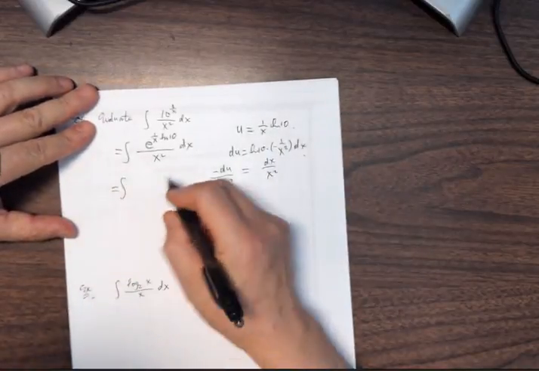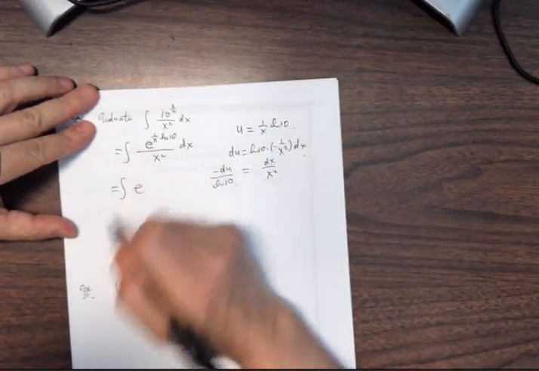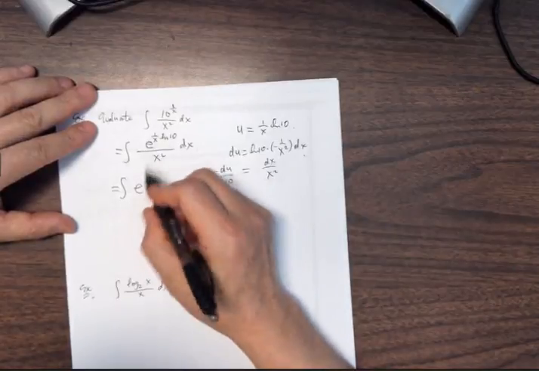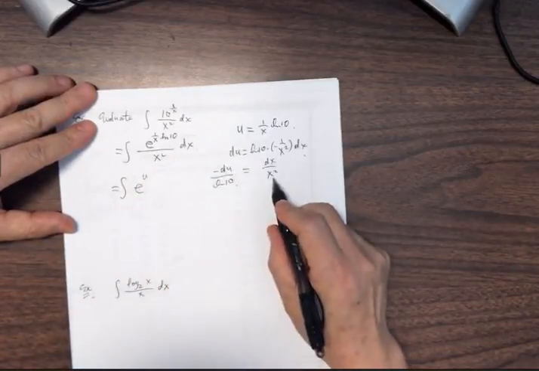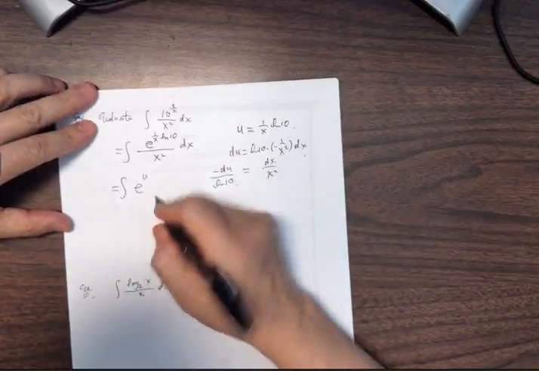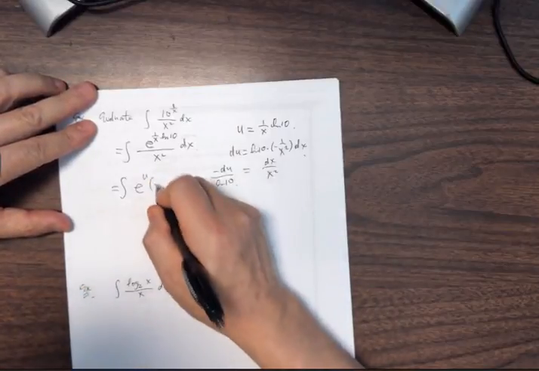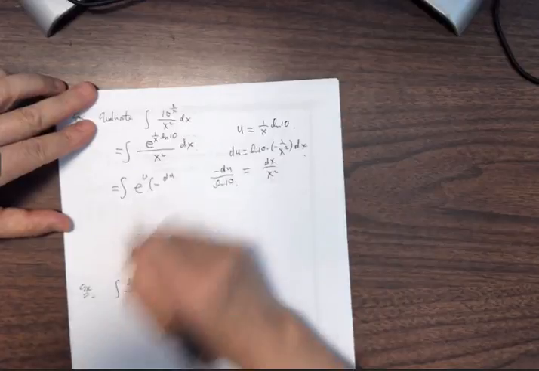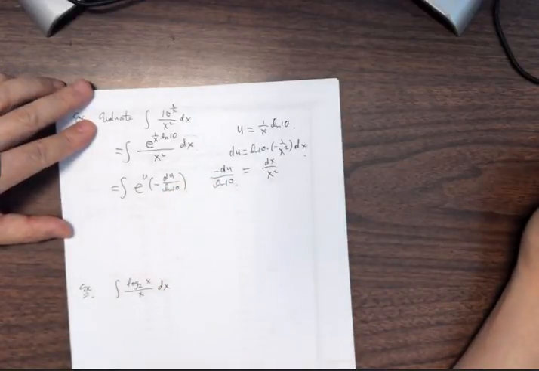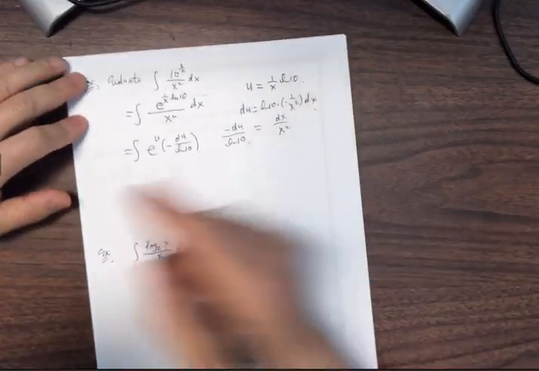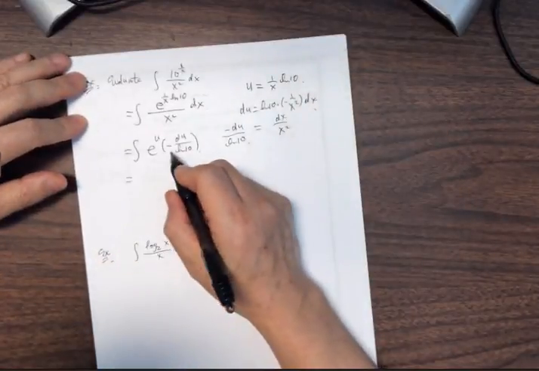This says the original integral becomes e to u, and this combination, according to our identity on the side, is negative du over log 10. Okay, let's finish this one.